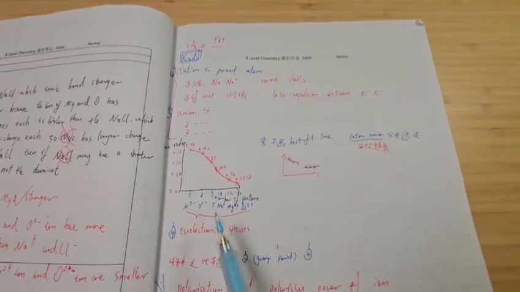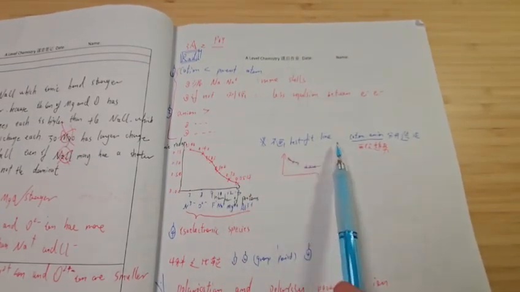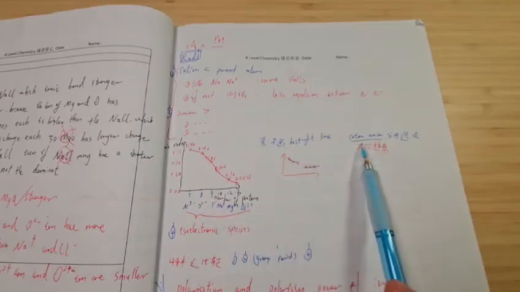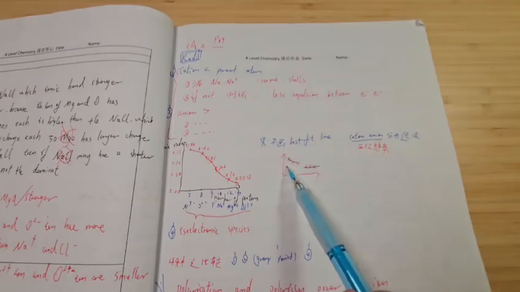Okay, to the diagram. This diagram is wrong because we don't need to draw the best fit line for this tendency. We have to separate the cation and the anion into two tendencies. So two lines like this one.